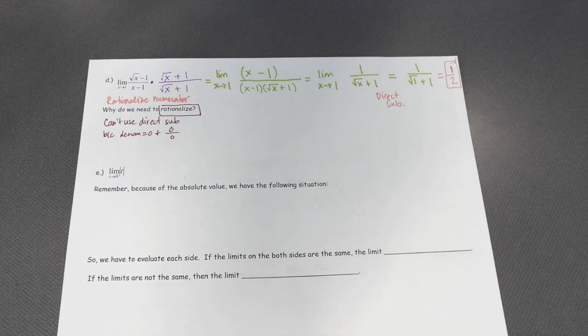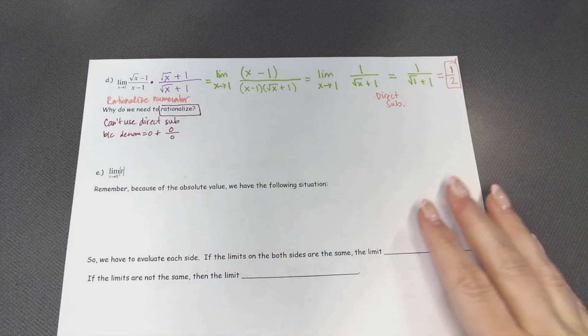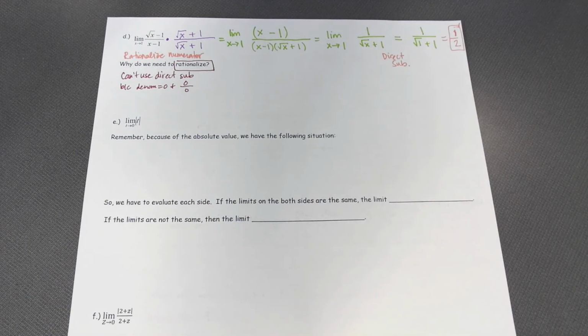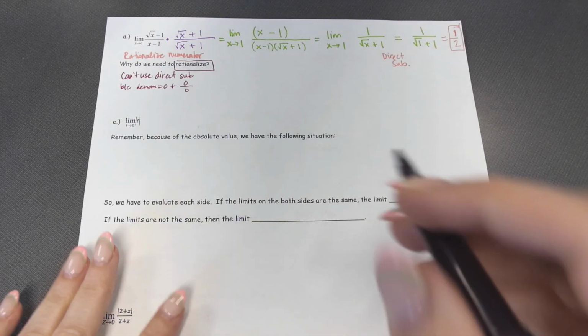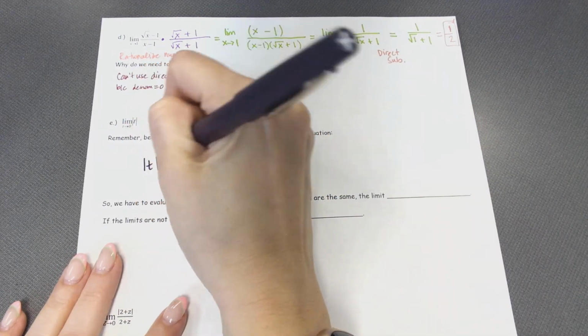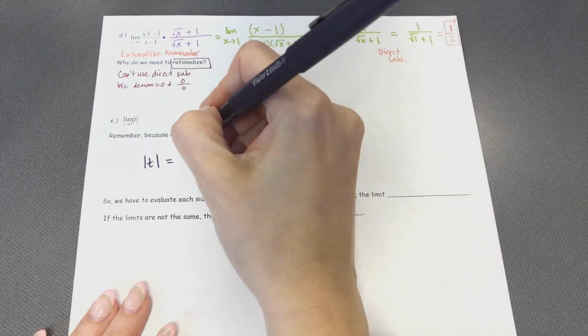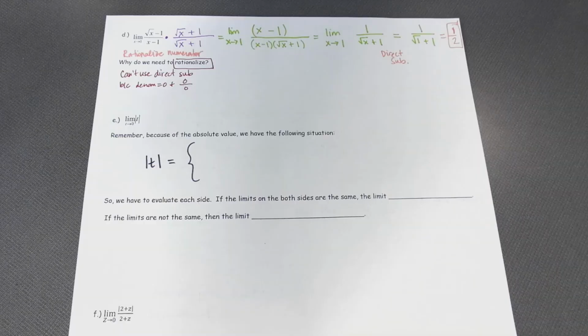All right, then the last type of limit we're going to look at are limits that have the absolute value. So what we have to remember with the absolute value, we actually have a piecewise function situation here. So in a piecewise function with the absolute value of t, we have two cases, right?